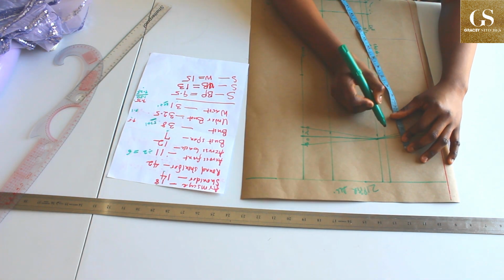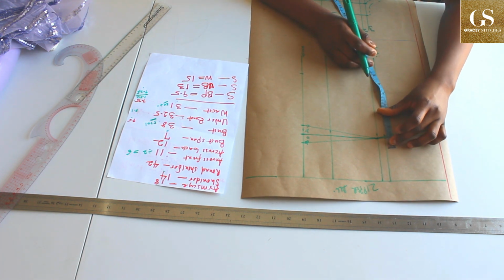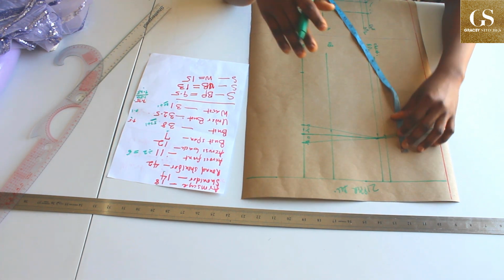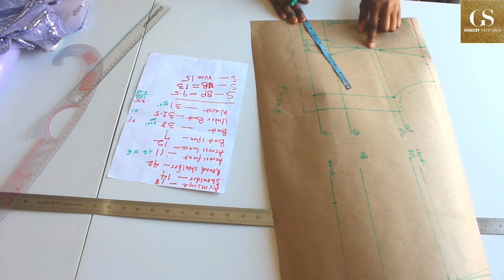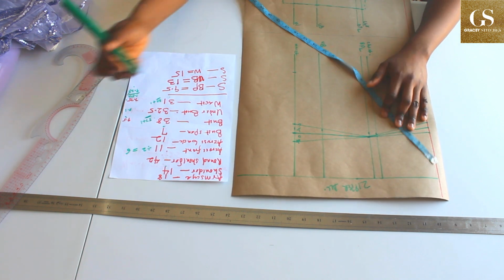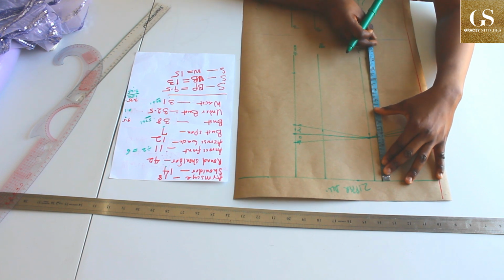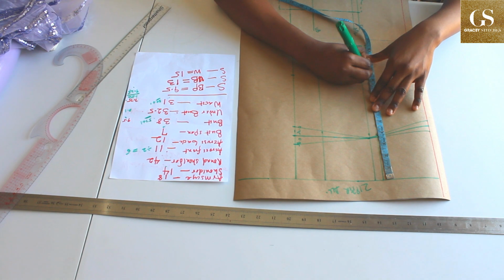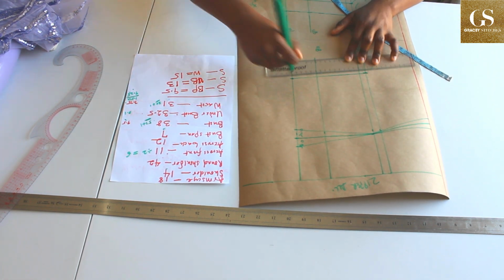So on the chest line, the bust measurement is 38. 38 divided by 4, that is 9.5. But you would notice that because of the dart that we constructed at that point, we have taken in about 0.25 inches. So you're going to measure whatever you have at that point. When I measured, I had 0.25 inch. So now I'm going to add 0.25 inch to 9.5, which is the original bust measurement. So I'm going to mark 9.75 on the chest line.